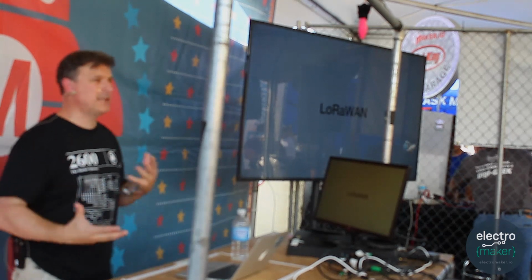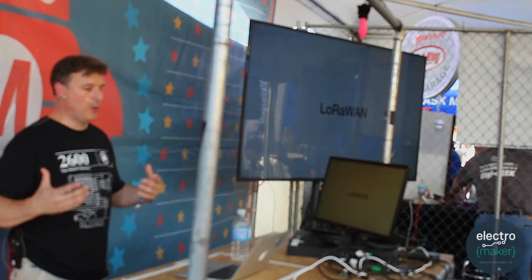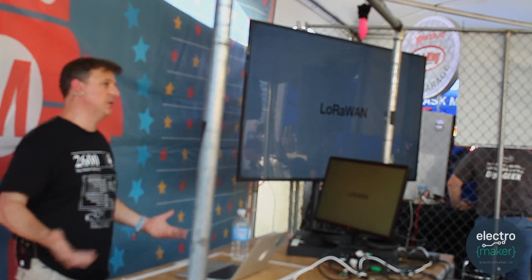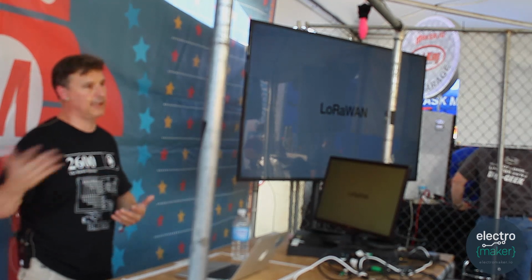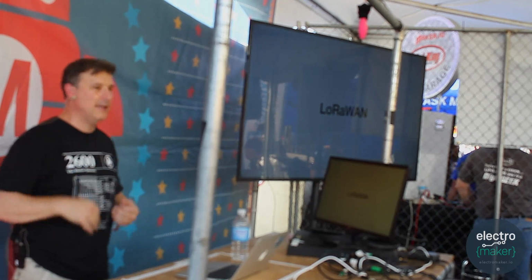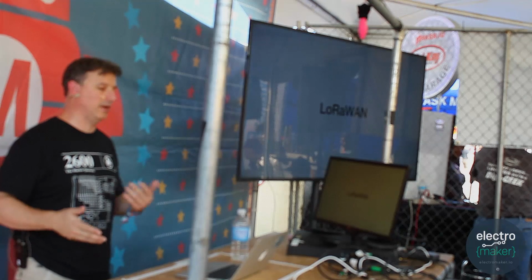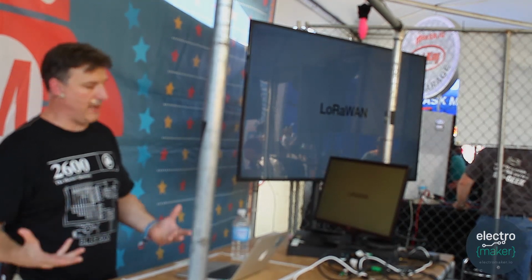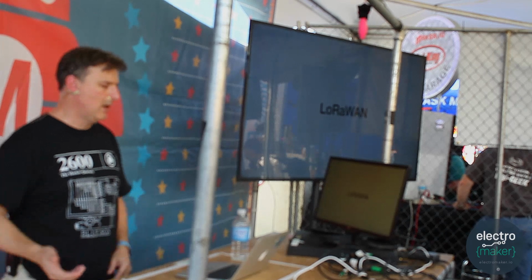LoRa devices can only talk to each other. So if you want to get them on the network, you could build a gateway, but there's something called LoRaWAN, which is a specification for how these can connect to the internet and go back and forth. Data speeds are really slow. They're measured in kilobits per second. The goal is to maximize battery life and network capability.